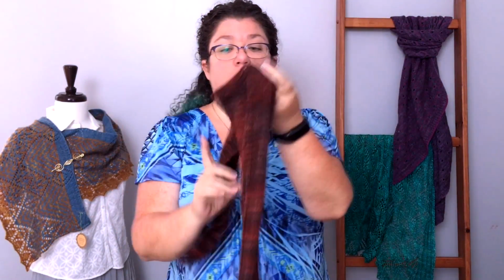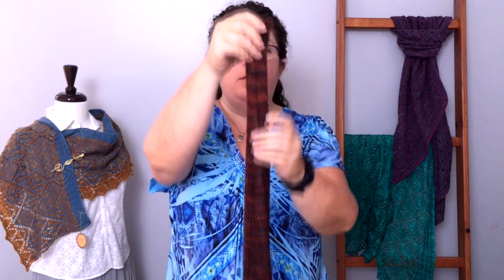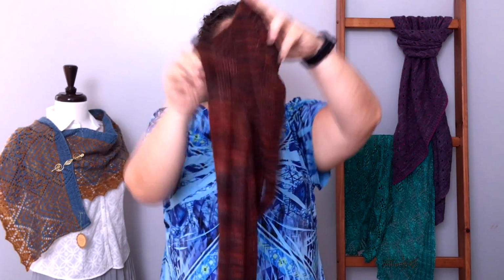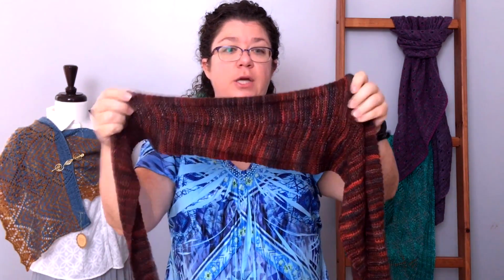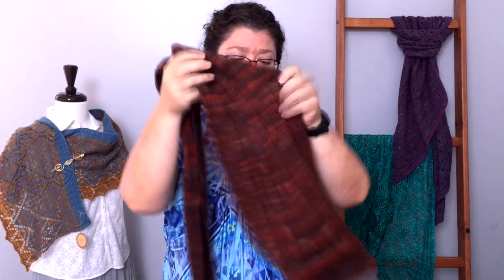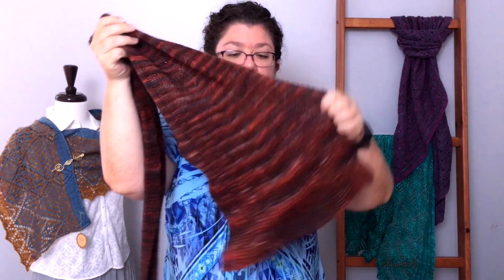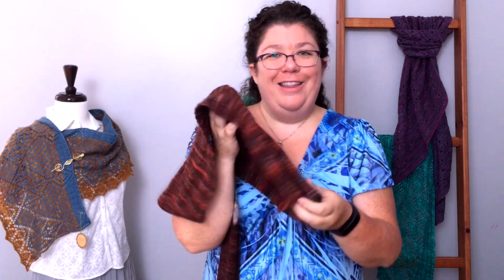But the way it works is, again, it starts at this point and increases and gets wider and wider, but the increase, instead of being on the edge, is in the center on this one. So you are adding, I don't know if you can see that, you are adding up the center line, and that is what causes these columns of stockinette and garter to flare out like this, and it kind of makes a trumpet shape. This is in Malabrigo Arroyo, which is a sport weight.